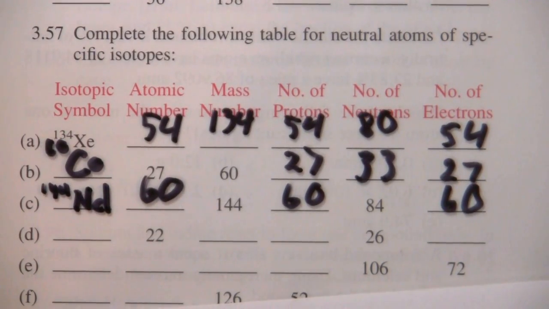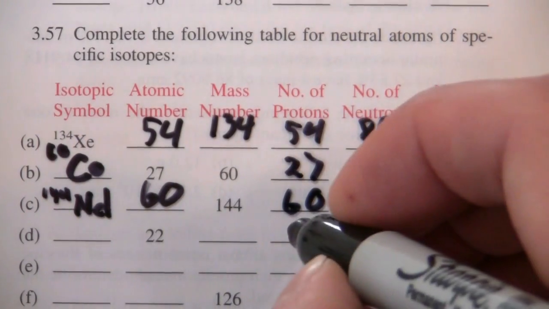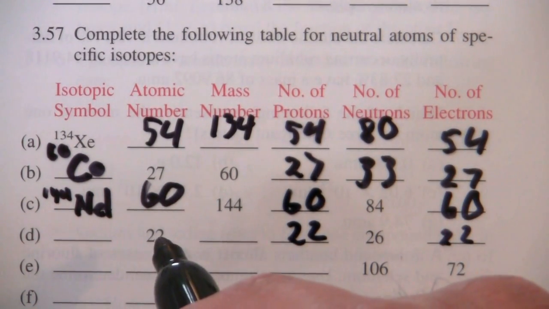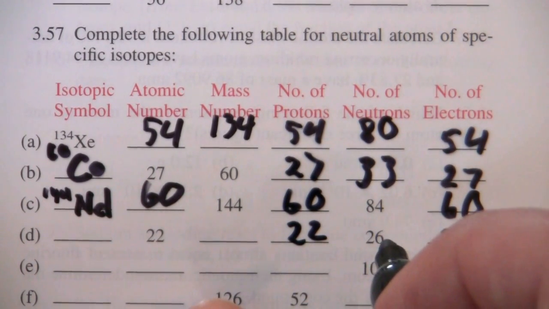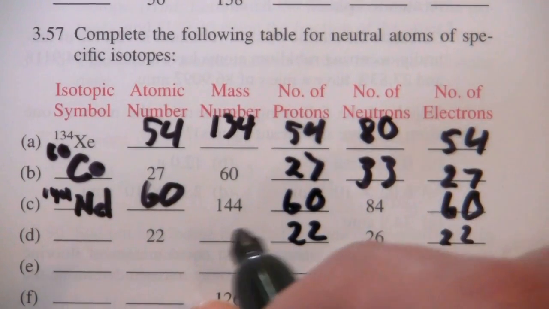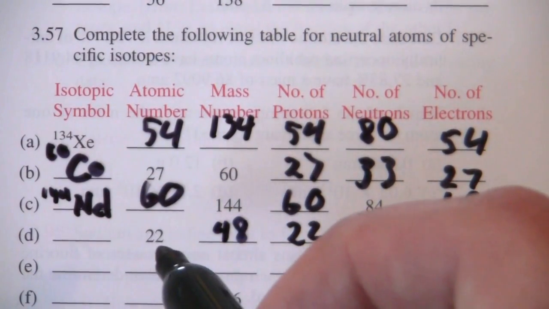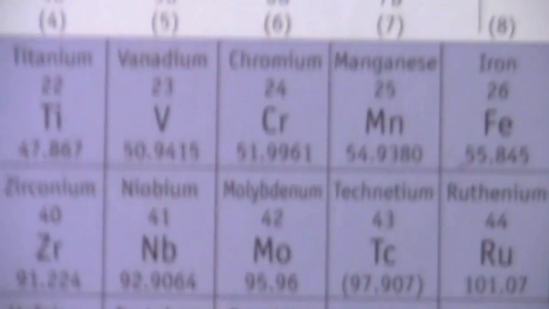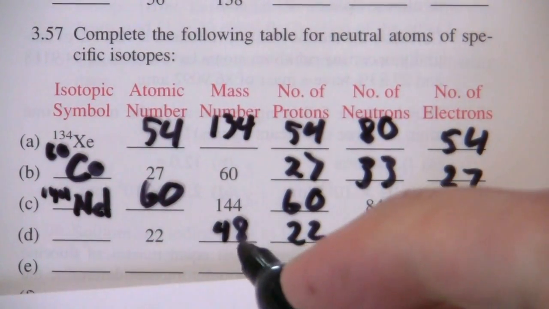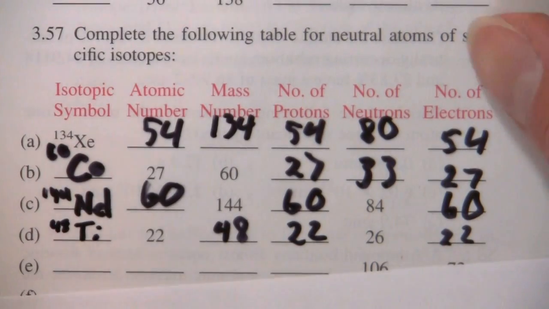Okay, so now let's go on, and we have atomic number 22. That is the number of protons, and in a neutral atom, that's equal to the number of electrons. So 22 electrons, and we have 26 neutrons. I said electrons, but I meant protons. We have 22 protons, 26 neutrons. So the mass number is 22 plus 26, which is 48. So element 22 is titanium, and it has a mass number of 48. So we're going to write that as 48 Ti. Titanium 48.